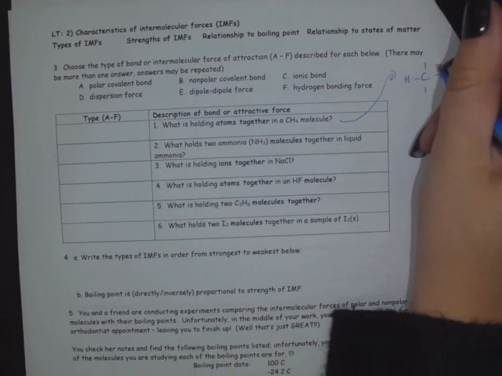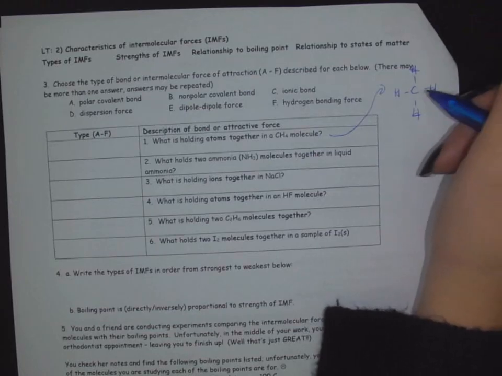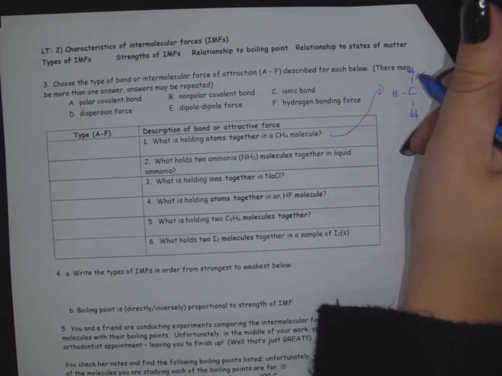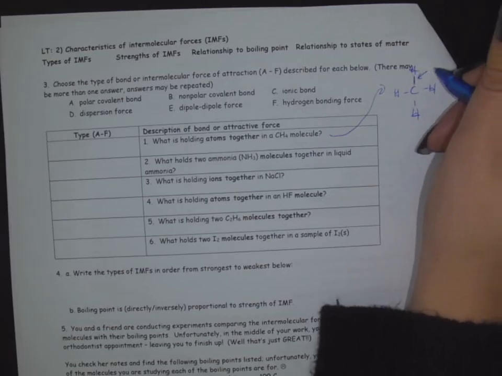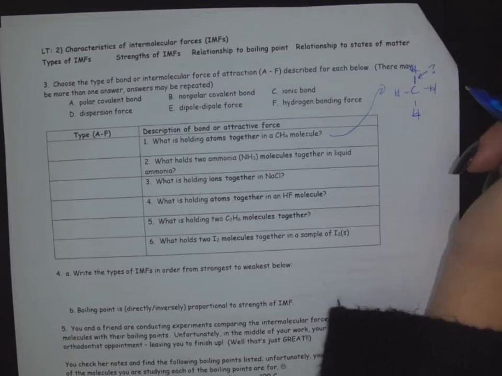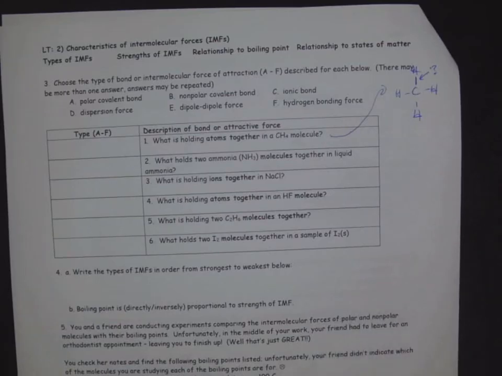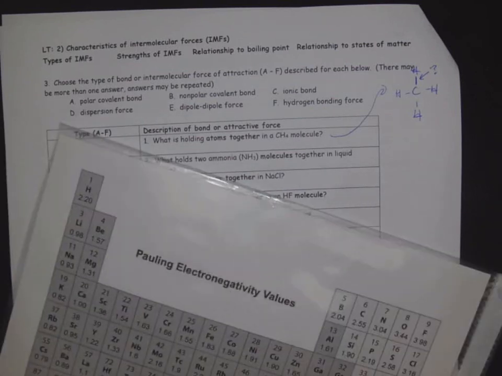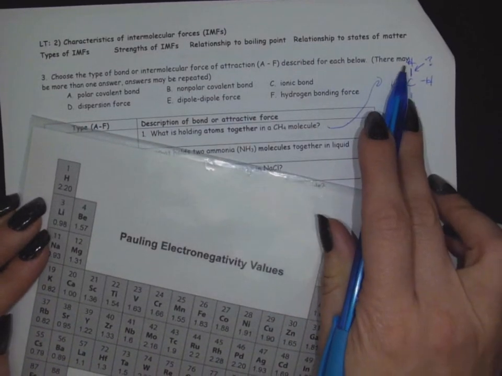And the question is not, is this whole molecule polar or non-polar? It's saying, what is holding the atoms together? What is this bond that's holding the atoms together? Is that a polar covalent bond or a non-polar covalent bond? And on the test, I'm going to give you guys an electronegativity table. And this bond is between carbon and hydrogen.